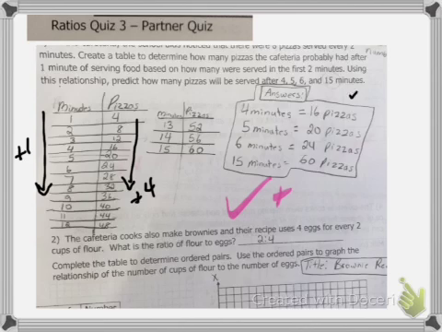Then they listed their answers over here on the right hand side for the question, which was how many pizzas in 4 minutes? That's 16 pizzas. 5 minutes had 20 pizzas, 6 minutes 24 pizzas, and 15 minutes had 60 pizzas. And their original table showed that in 1 minute there was 4 pizzas.